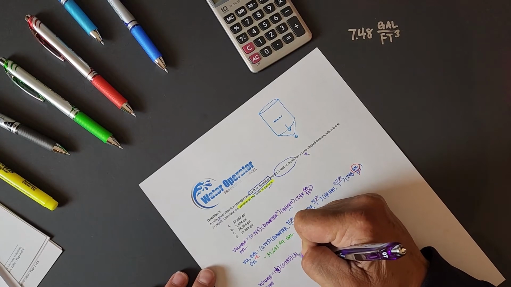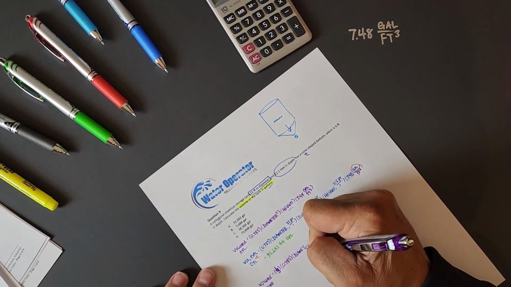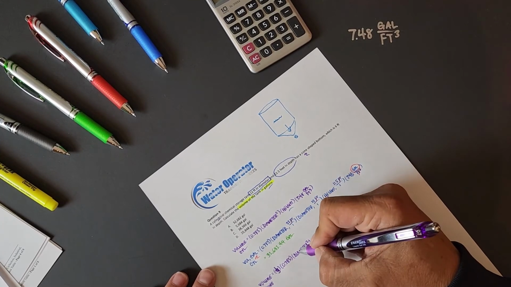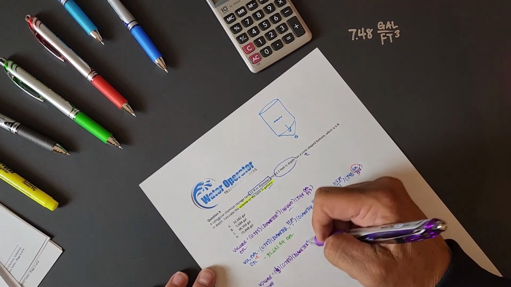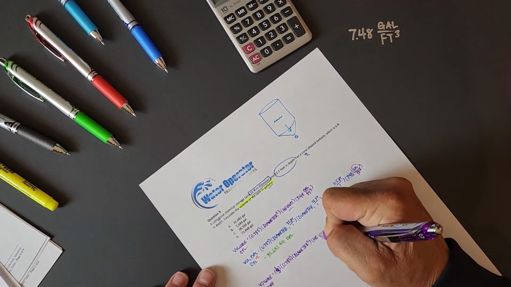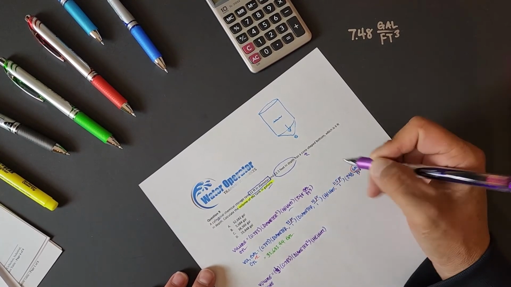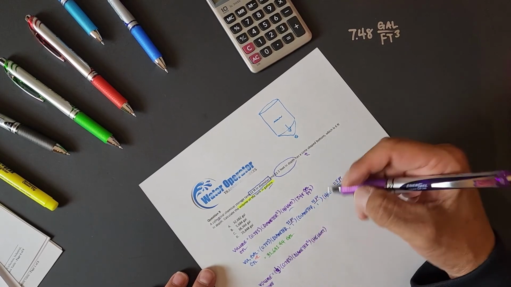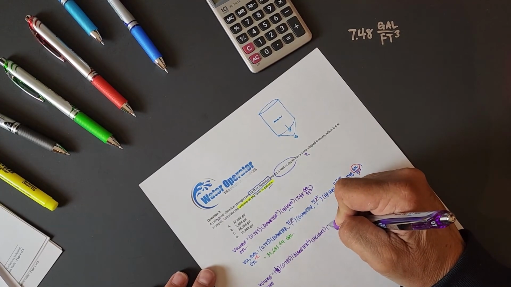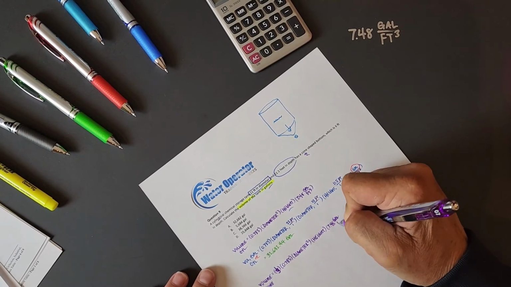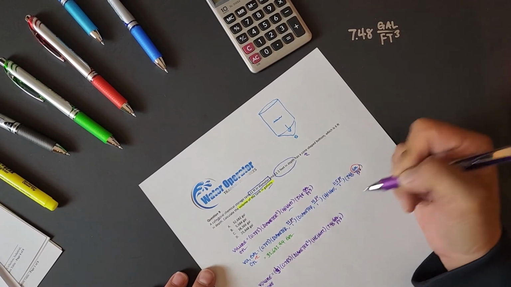We're going to multiply that by the diameter squared, which is diameter times diameter. Multiply that by the height. And then because we want gallons, we're going to multiply that by 7.48 gallons per cubic foot.